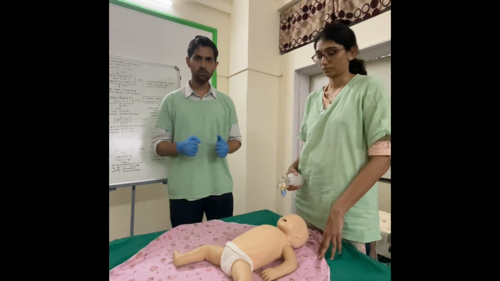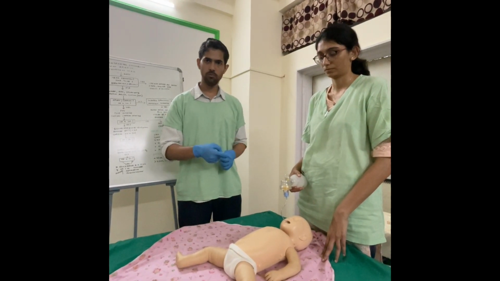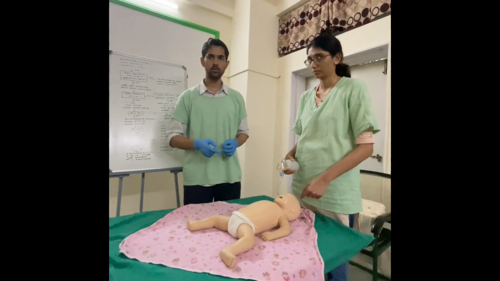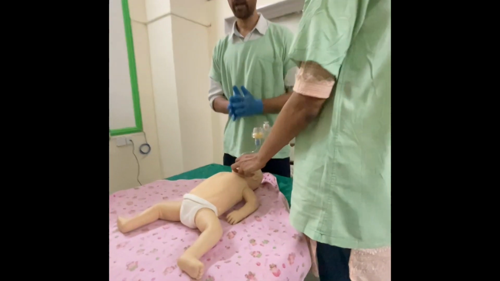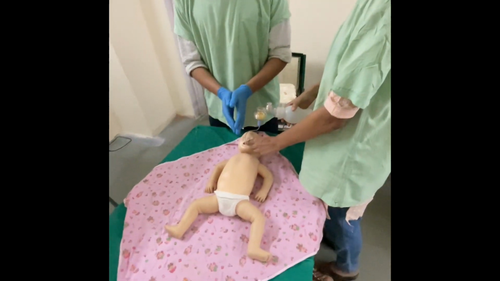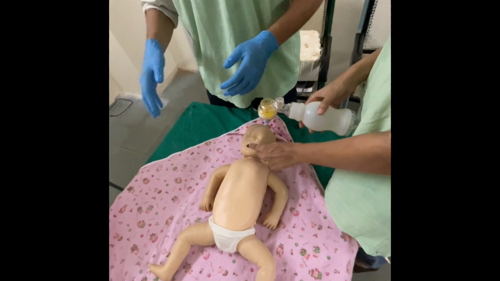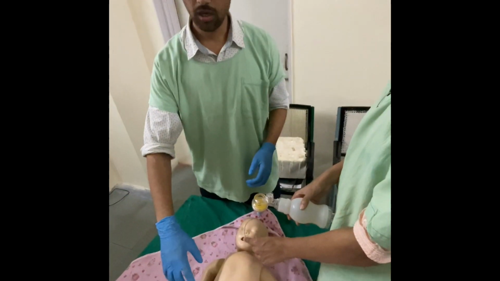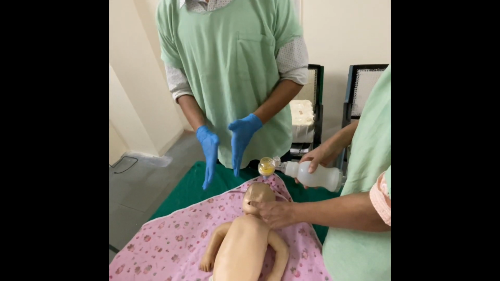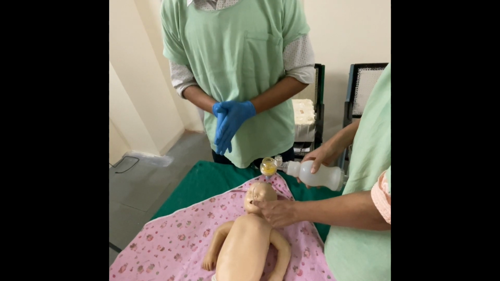Whenever we have to give chest compression, the person who is giving positive pressure ventilation will move to the left side of the baby, and I will move to the head end of the baby, and I will do chest compression. Why I am coming to the head end is so that another person will get the space to put the UVC at the time when we are giving the chest compression.